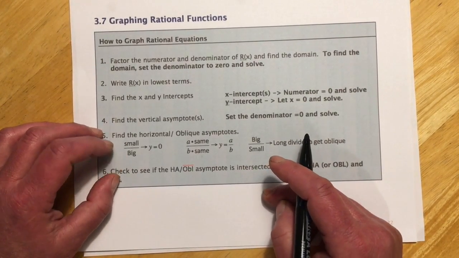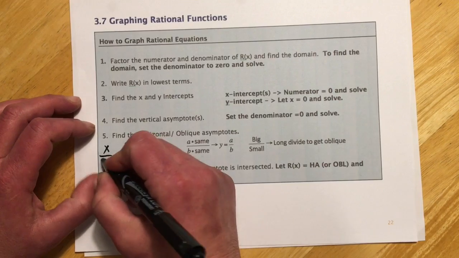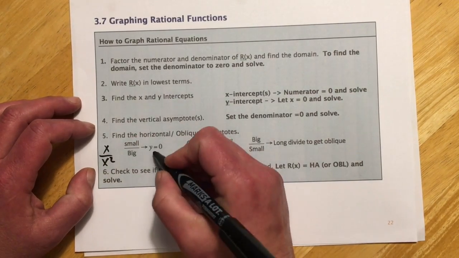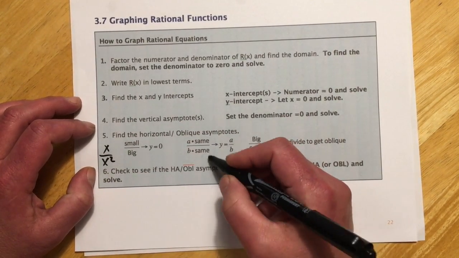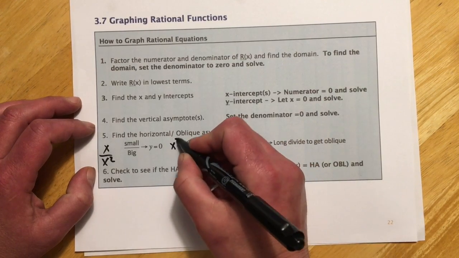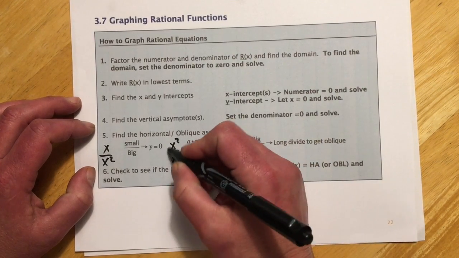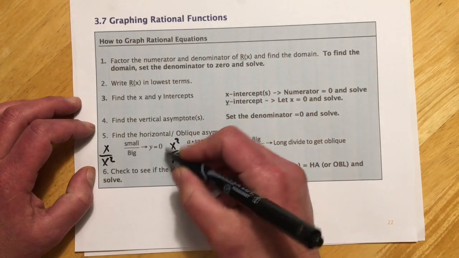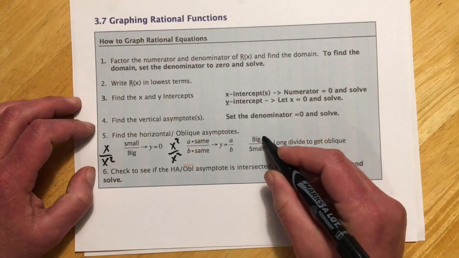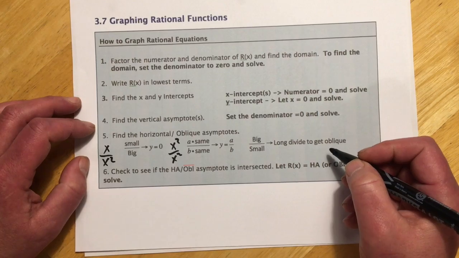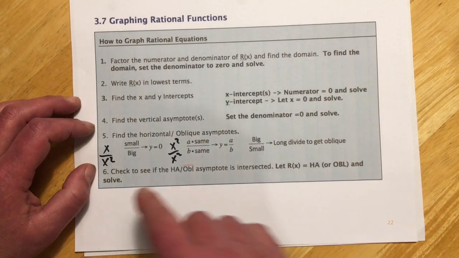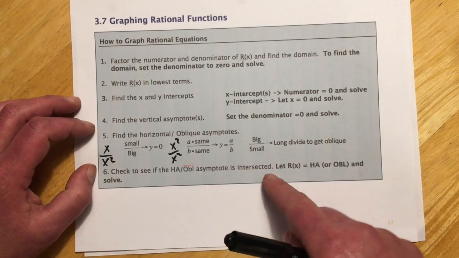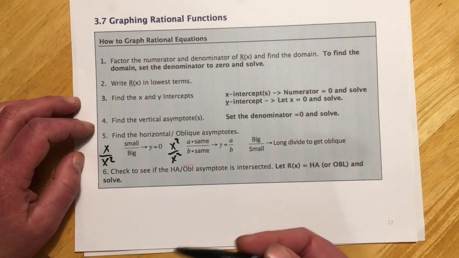That's the thing where we have small over big: if we have x over x squared as our leading terms, it's going to be y equals 0. If we have same over same, so x squared over x squared, that would be the ratio of the leading coefficients. For that one, it would be y equals 1. And big over small means we have to long divide to get the oblique. And then the last thing we want to do is check and see if the horizontal or oblique is intersected, because that eliminates a lot of possibilities when we're graphing.